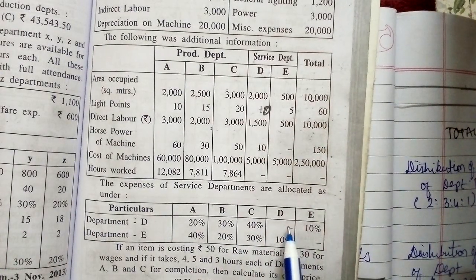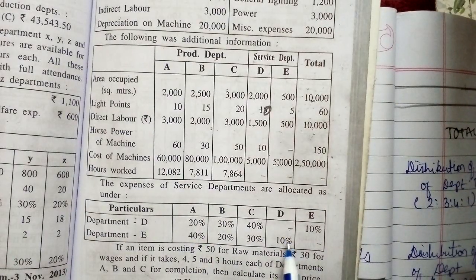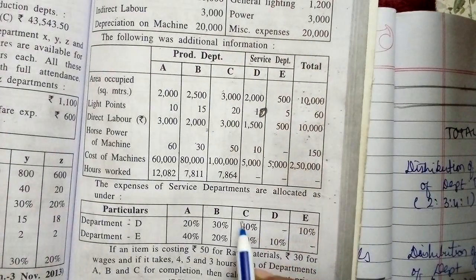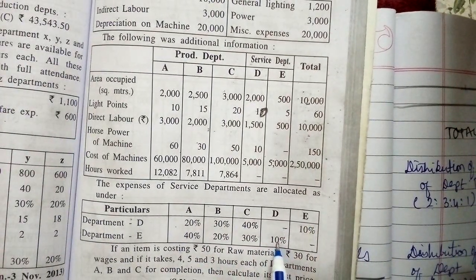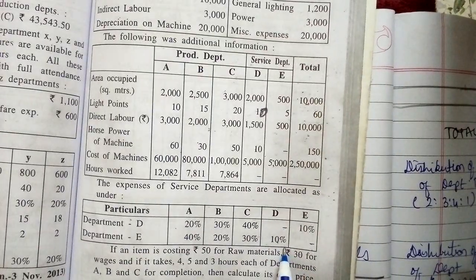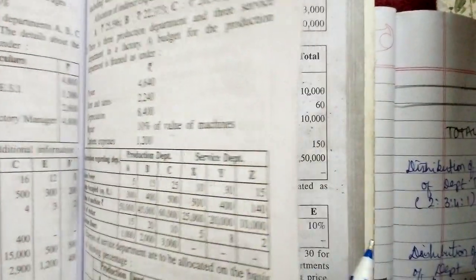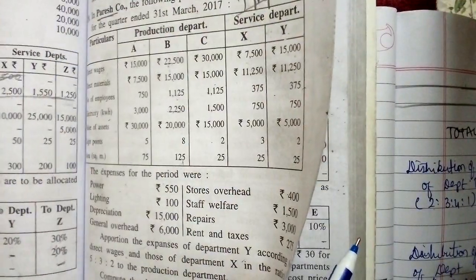Why is this dash? Because department D has to be distributed and department E. So these two are service departments and these 3 are production departments. So again E goes back to D. Even though there is a dash, it still goes to D. If we look at the previous example, I can show you the exact comparison. It was 18 and 19 I suppose, right?